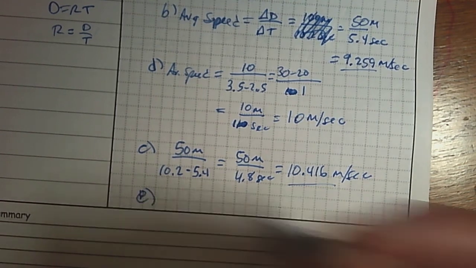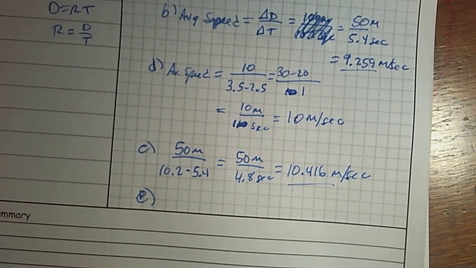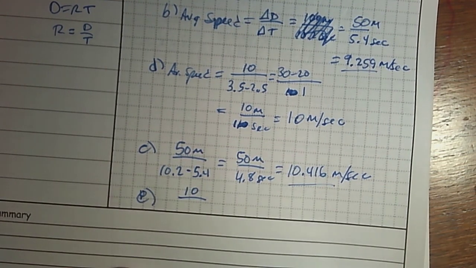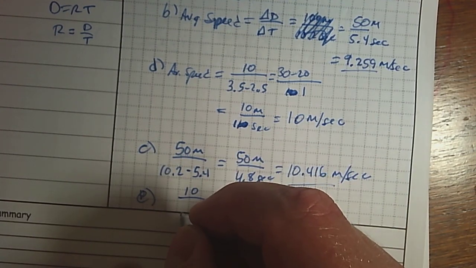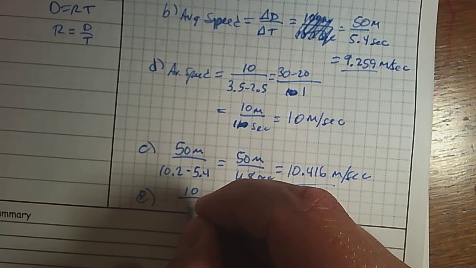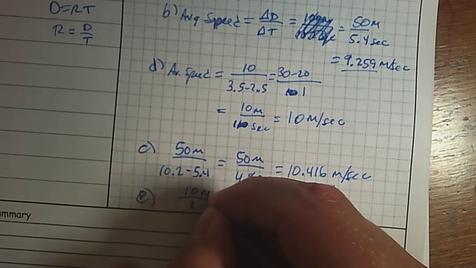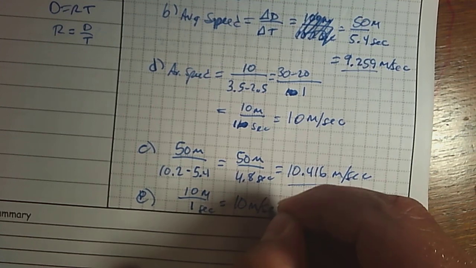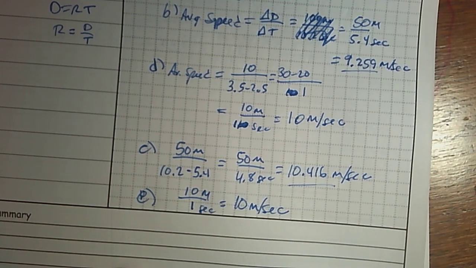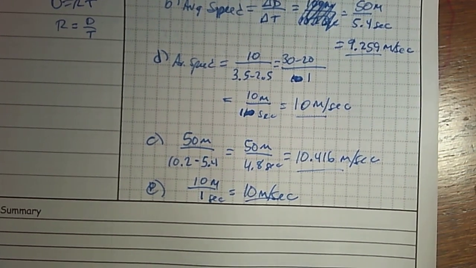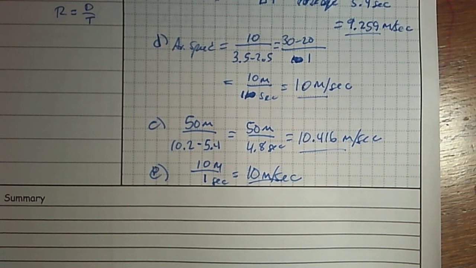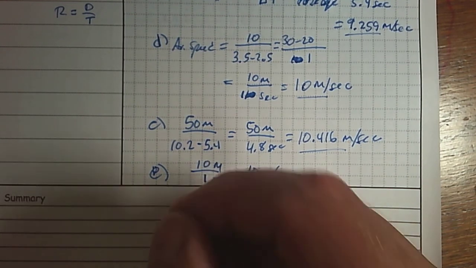I did D. E. What is the sprinter's average speed between 30 and 40 meters? Between 30 and 40, that's 10 meters. The time that has passed is 4.5 and 3.5. So I won't make the same mistake. That's 1. So that's 10 meters per second. Between 20 and 30 and 30 and 40, notice that the acceleration is constant. There is no acceleration, so the velocity is constant. The speed is constant, so they're going the same speed.